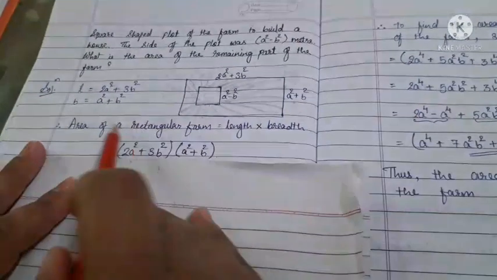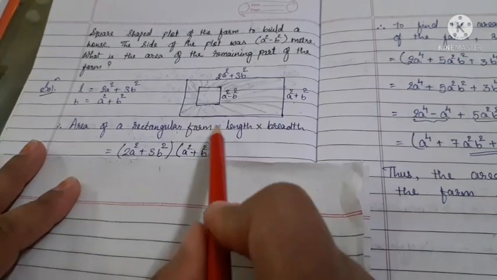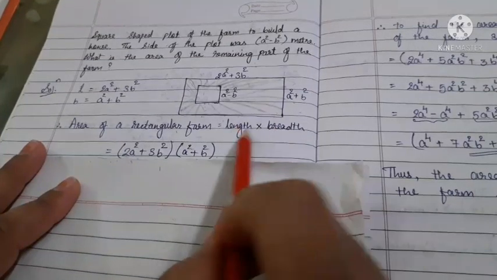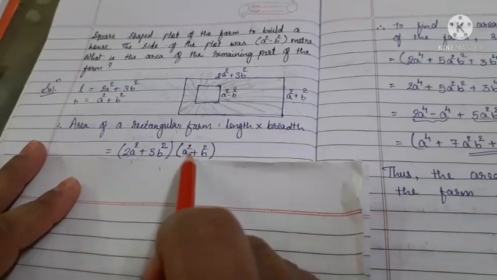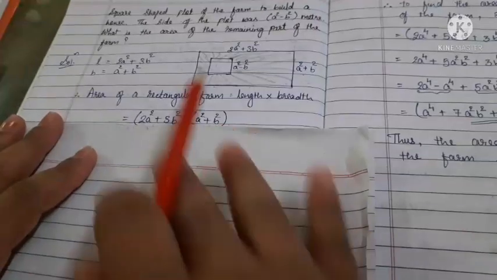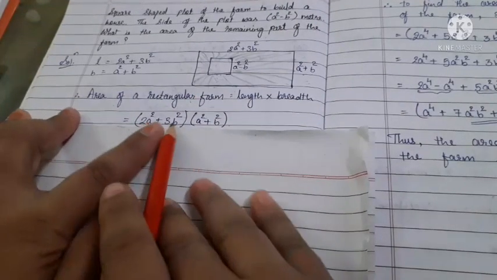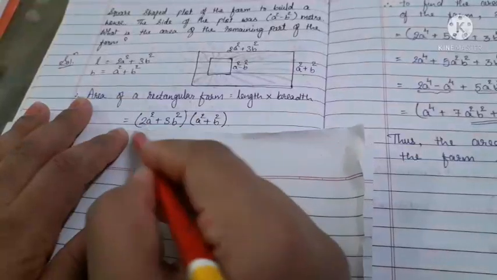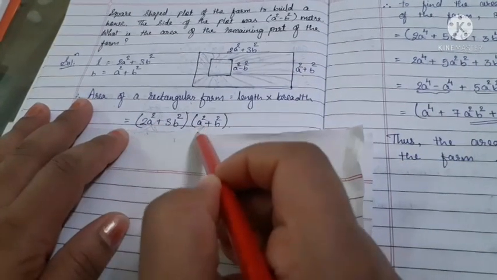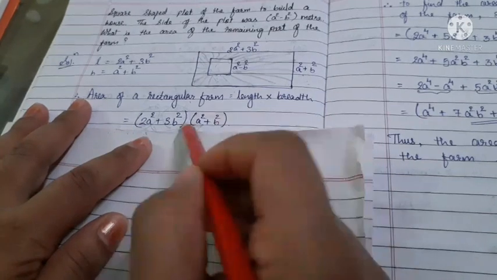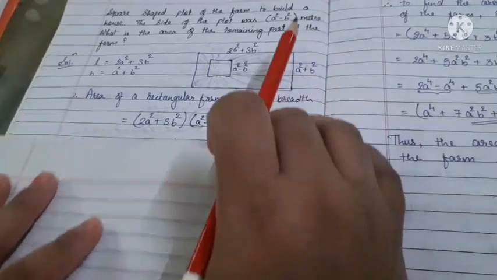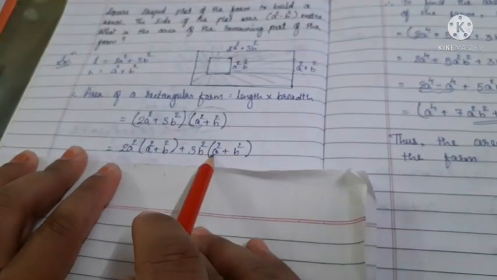So first I will write down the formula, area of rectangular form, that is length into breadth, multiply length, and what is length? That is 2a square plus 3b square. What is breadth? That is a square plus b square. Now simple calculation, okay, you have to multiply these polynomials. 2a square first you have to take and you have to multiply the entire polynomial. Same way, plus 3b square you have to take and you have to multiply the entire polynomial. Okay, so that is what I wrote here.